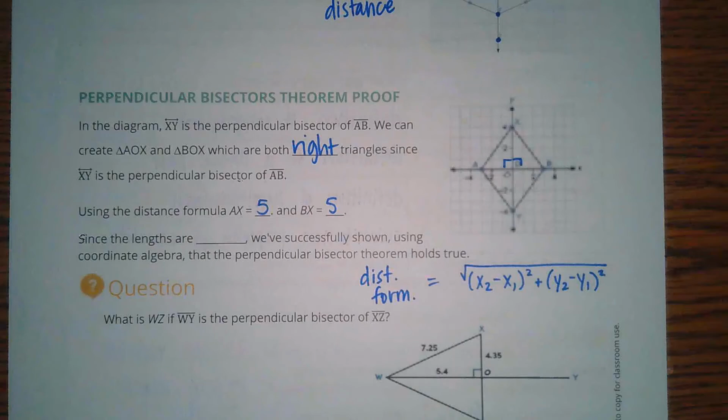Now we have this last question. It says, what is WZ, so that's this point right here, this line, if WY is perpendicular to XZ? So I want to figure out what is WZ if WY is perpendicular to XZ. XZ is this line here, WY is this line here, and I know that they are perpendicular. It makes a little right angle there. So I want to figure out what this line length is.